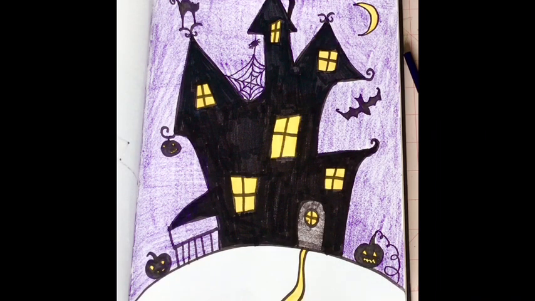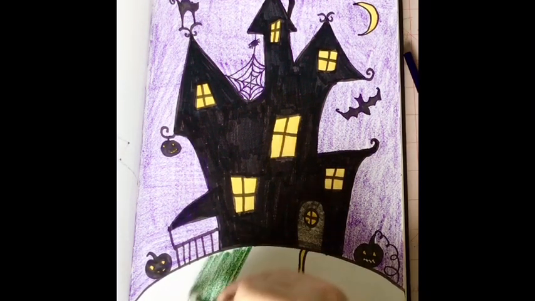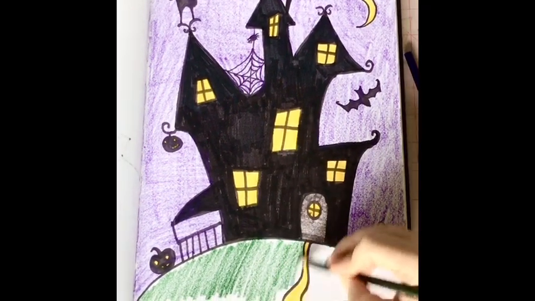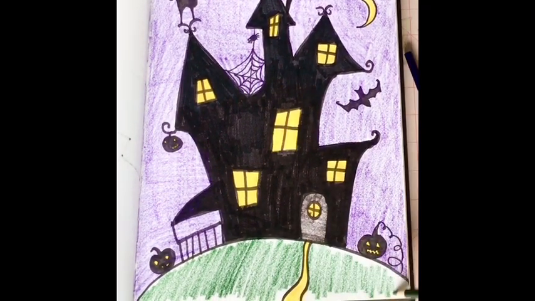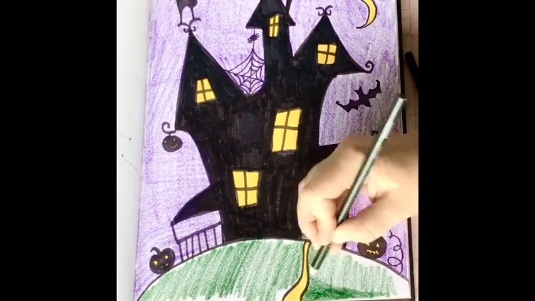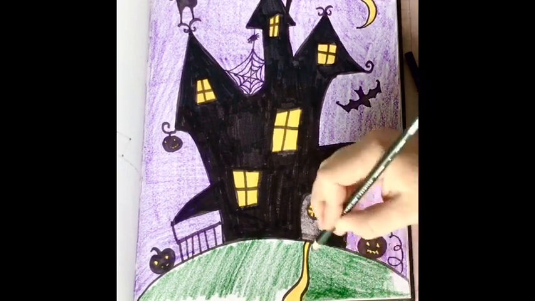It's time to do the hill. I'm gonna do that green with the green colored pencil, and then you'll see in my final drawing that I put markers over it to fill in all the little white space. You could also just keep coloring it and using a harder pressure to fill in the white space also if you don't have markers. Same with the crayons.